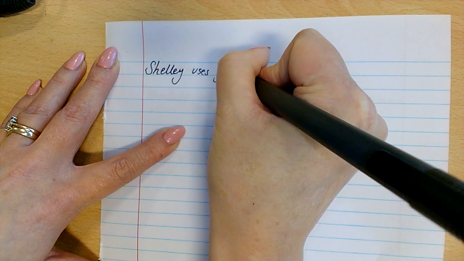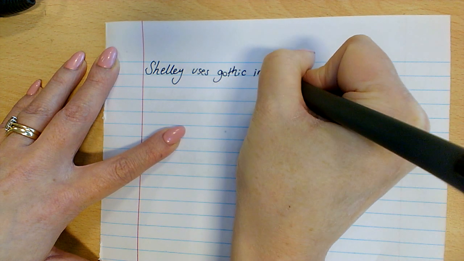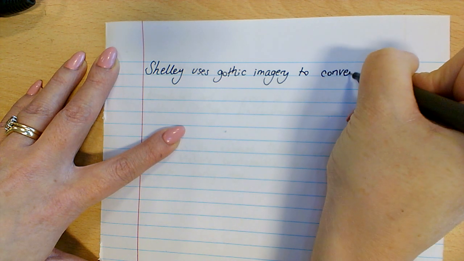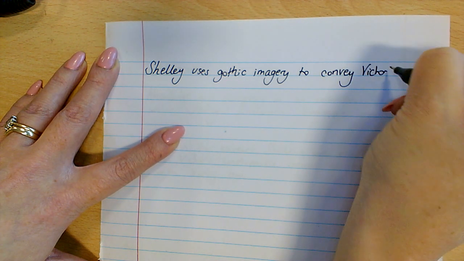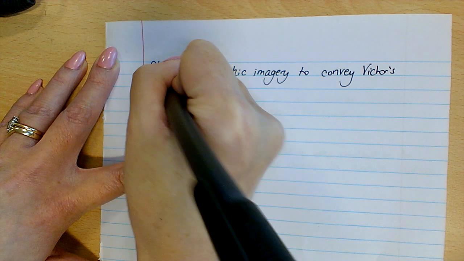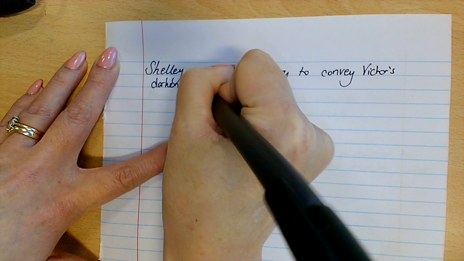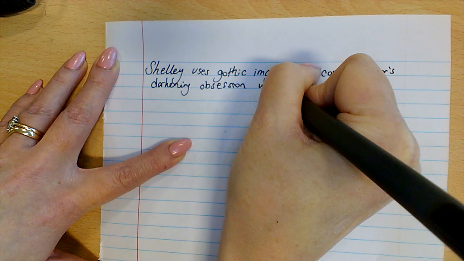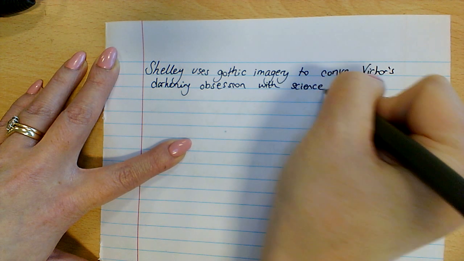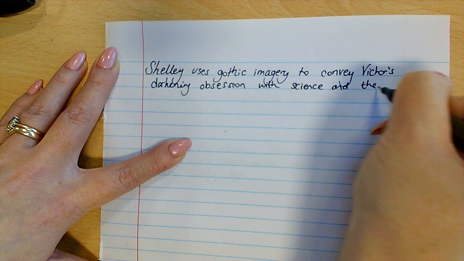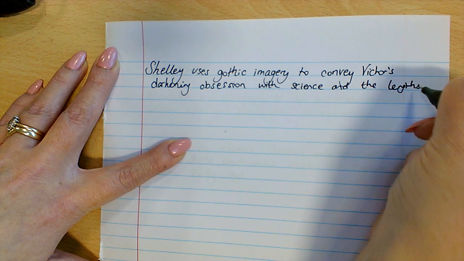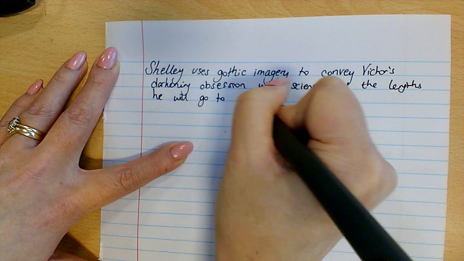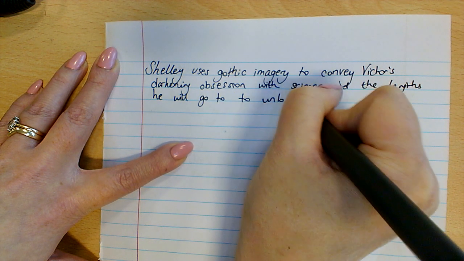So Shelley uses Gothic imagery to convey Victor's darkening obsession with science, and the lengths he will go to unlock the secrets of life.